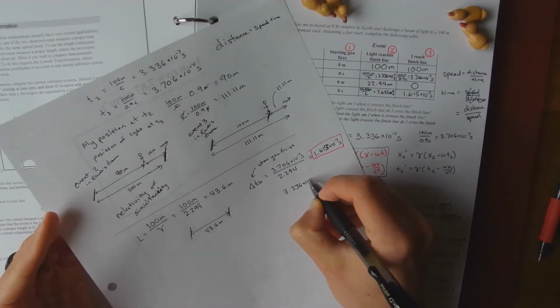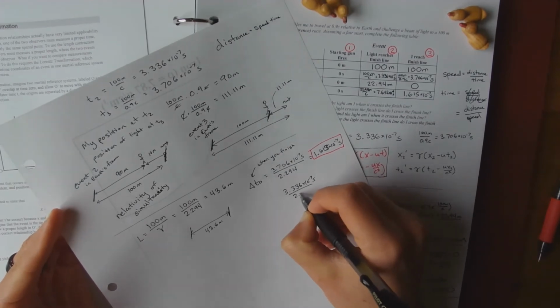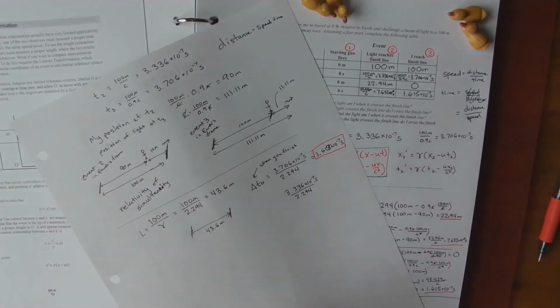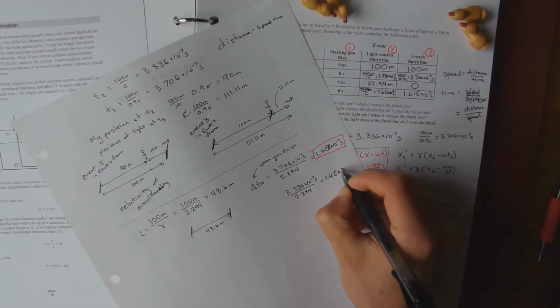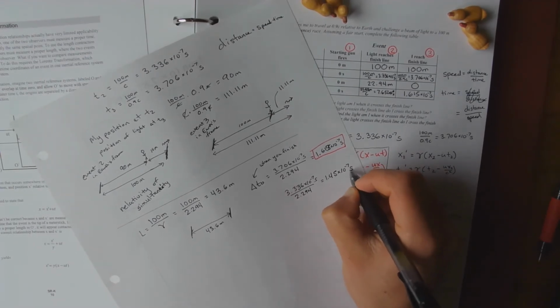So if I take this time and divide it by 2.294, that gives me 145.4 times 10 to the negative 9th, otherwise known as 1.45 times 10 to the negative 7th seconds.